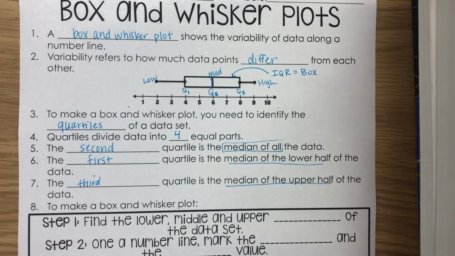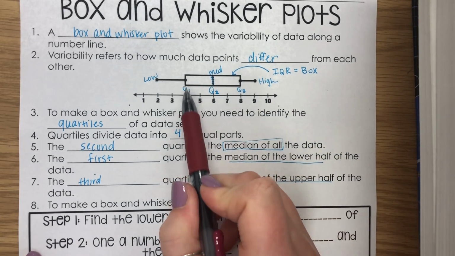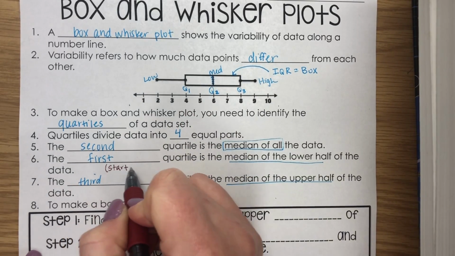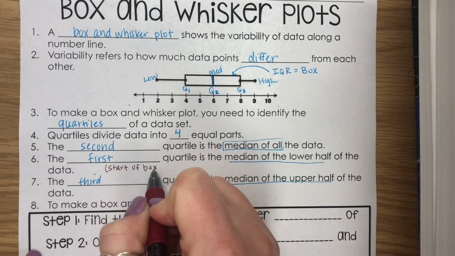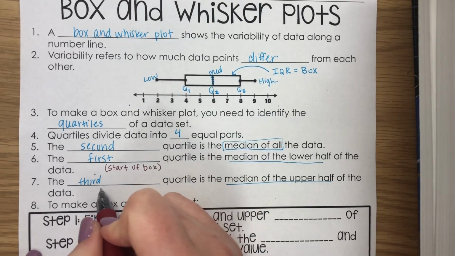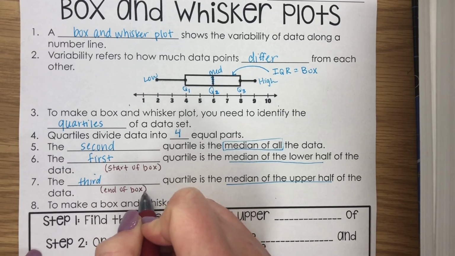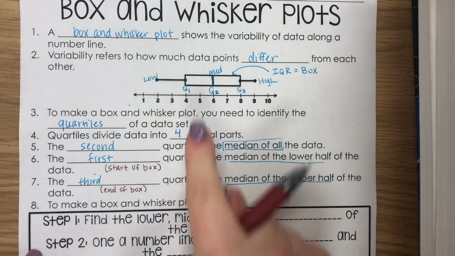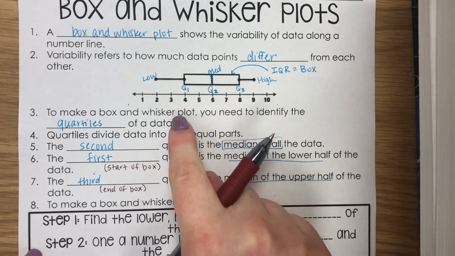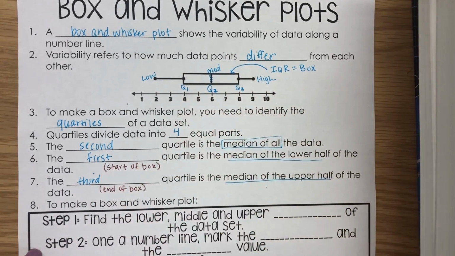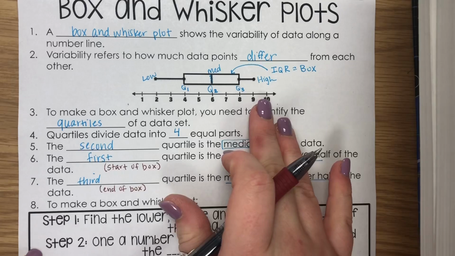Okay, so if we want to make a little note, we talked about up here that the start of the box is your first quartile. So under first, I'm just going to write start of box. And under third, I'm going to put end of box, because quartile 1 starts our box, quartile 3 ends our box, quartile 2 is right in the middle of it.